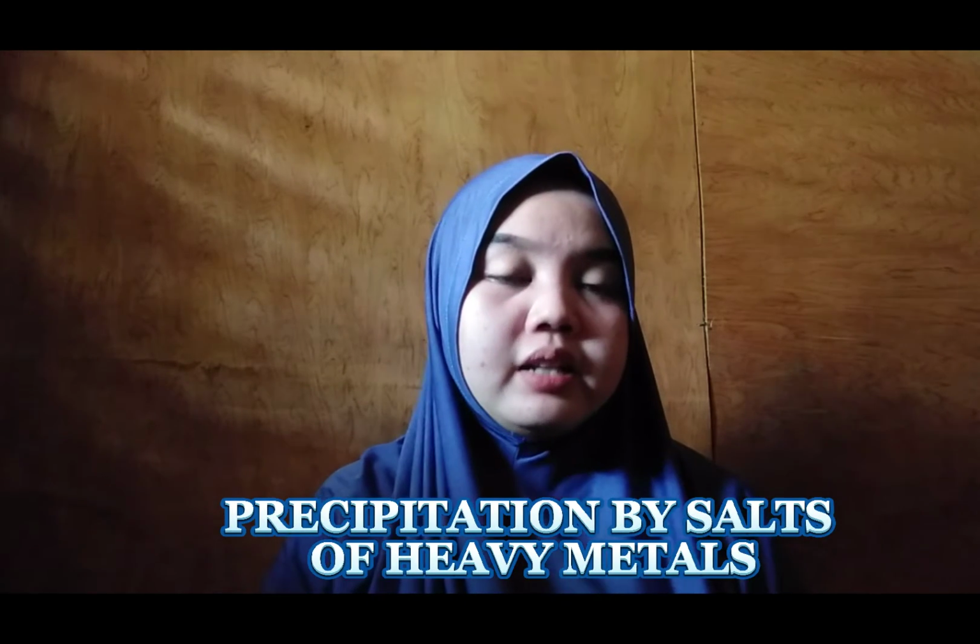Next is the precipitation by salts of heavy metals. We have two tests, the test for copper sulfate and lead acetate. Then give only your observation. Procedure: add egg white to the two test tubes, then add a saturated aqueous solution of copper sulfate to the first test tube. Then add an aqueous solution of lead acetate to the second test tube. Then observe the color that appeared in each test.